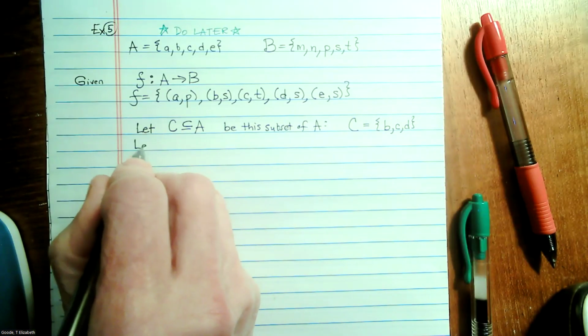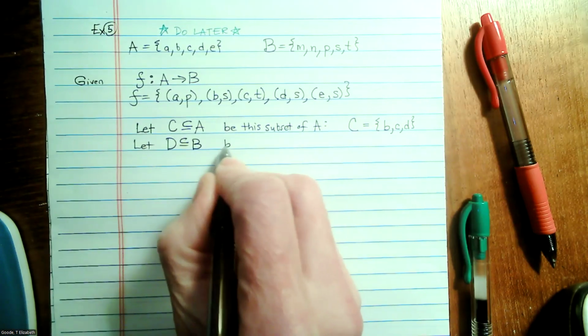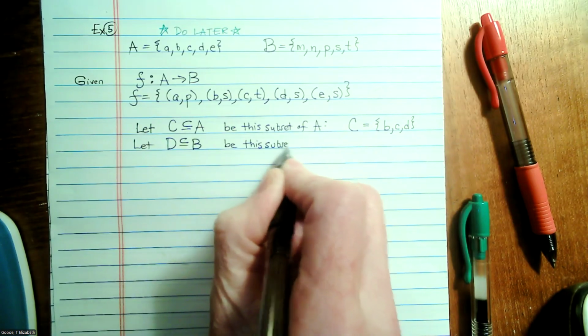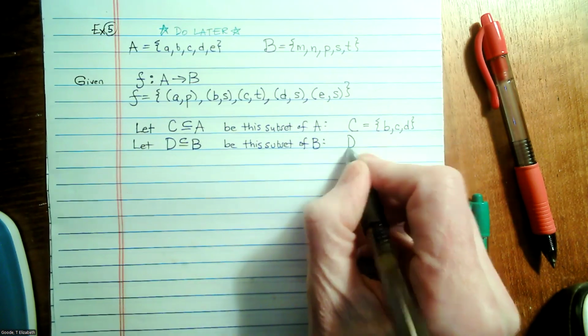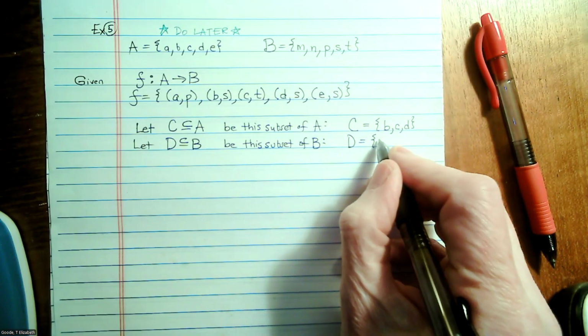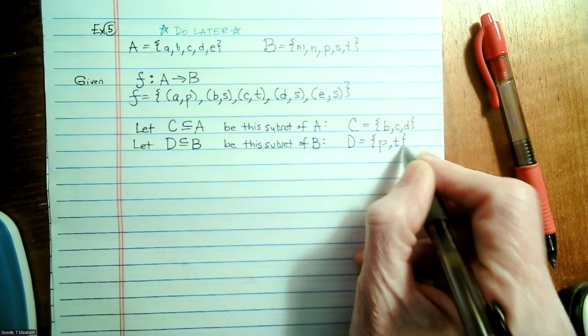And we're going to let D be a subset of B. D is going to be the subset that contains p and t.